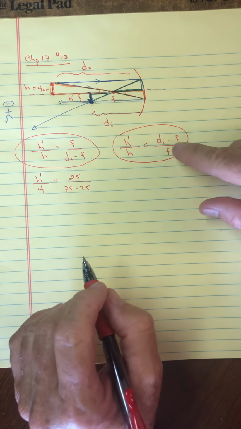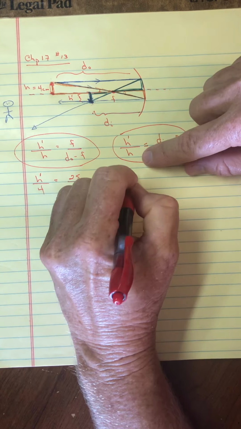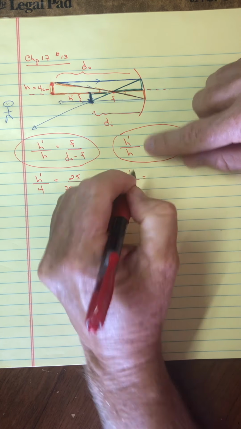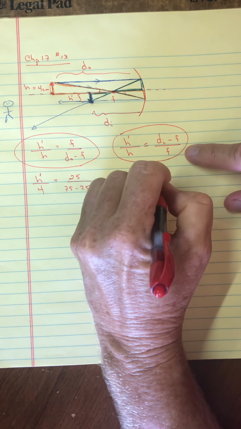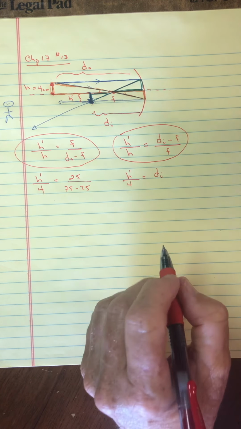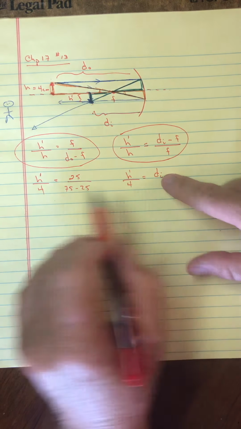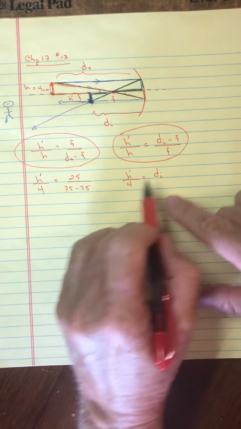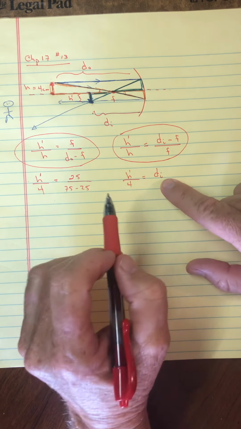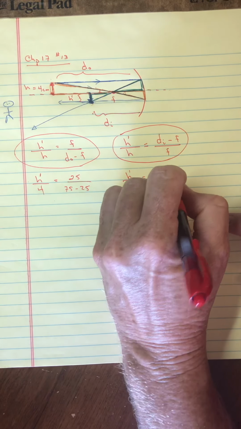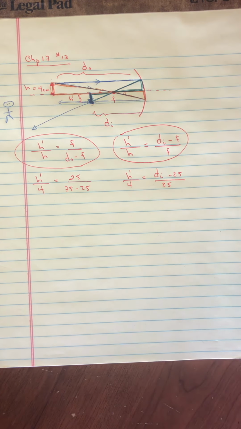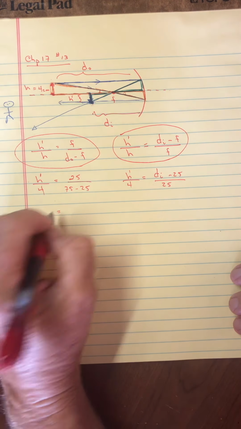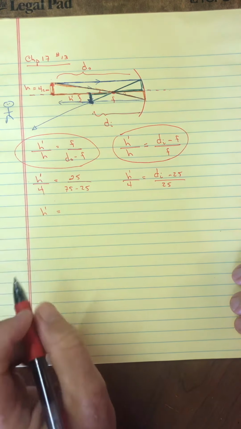Now, the second equation would look like this. Again, the height of the image and the height of the object, okay? And the image distance, I don't know. That's the other question. And so the two things we'd like to find is right here, the height of the image and the image distance. This, of course, is the focal length at 25. So I'll put in the two 25s there. All right, so with a little bit of math here, we can answer this first part.